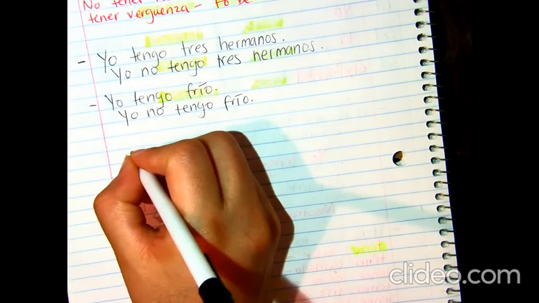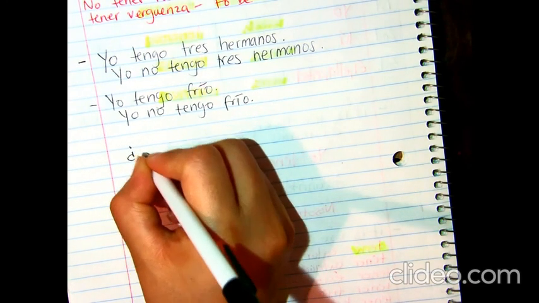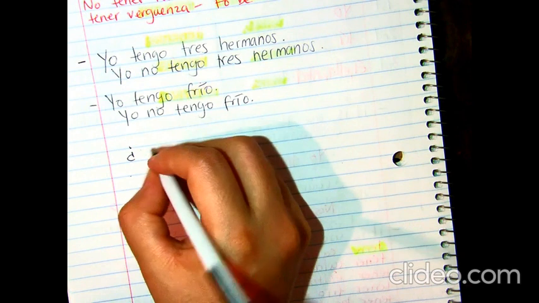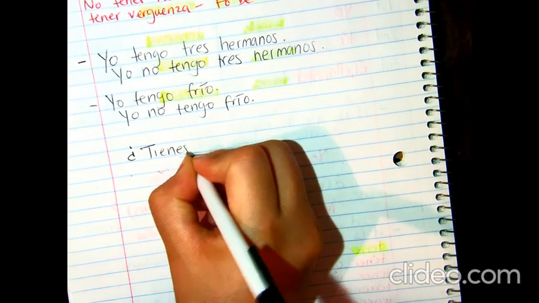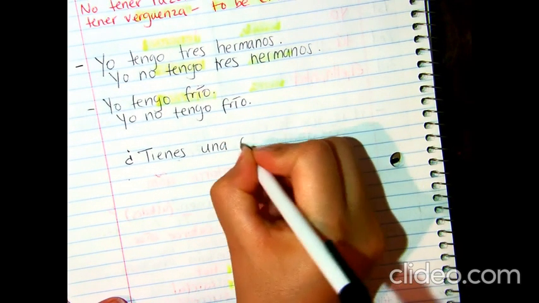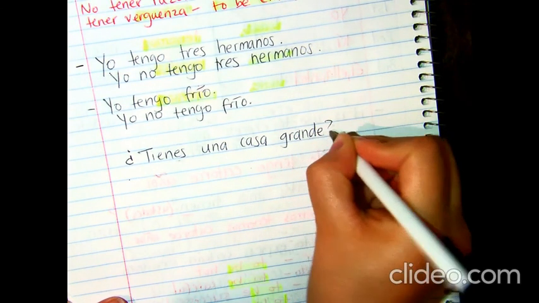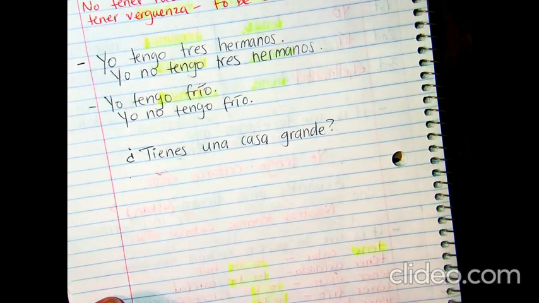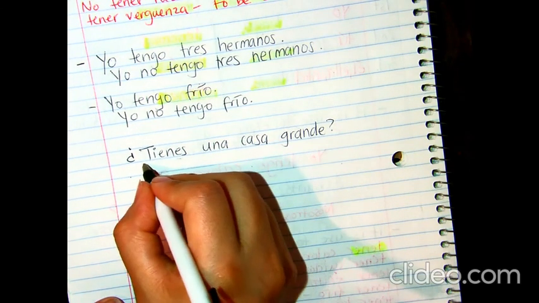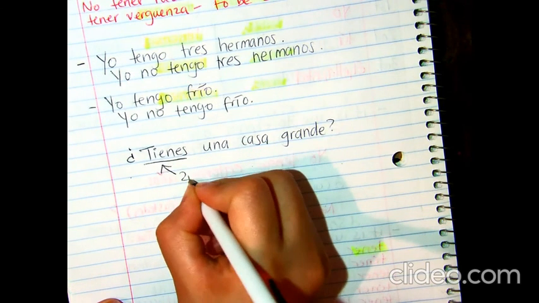So for example, I ask a question like this. ¿Tienes una casa grande? Okay. Tienes, if you go back to the conjugation I gave you, it is second person, right?